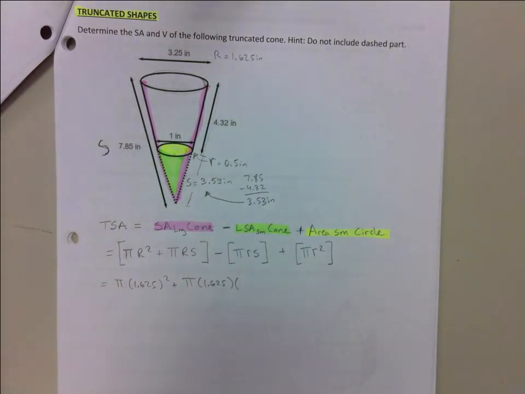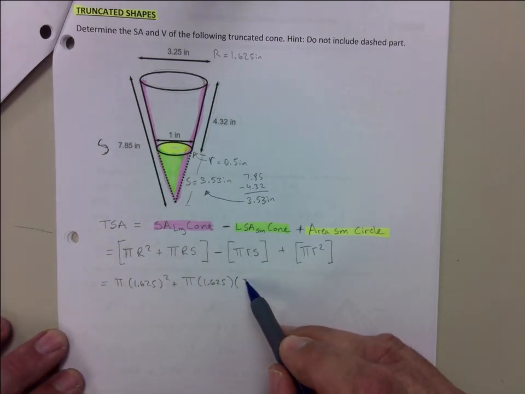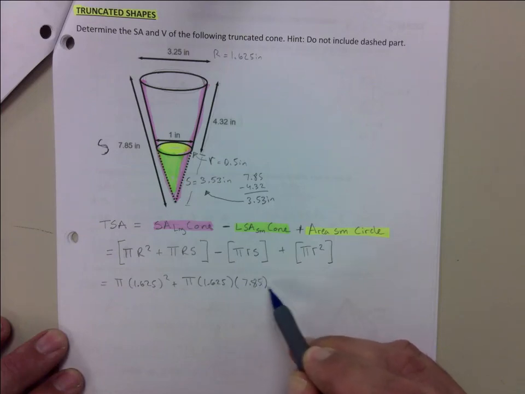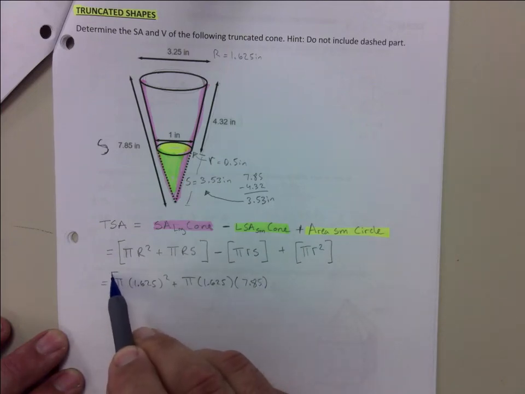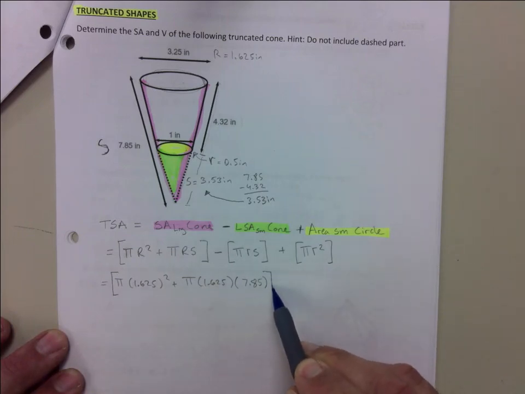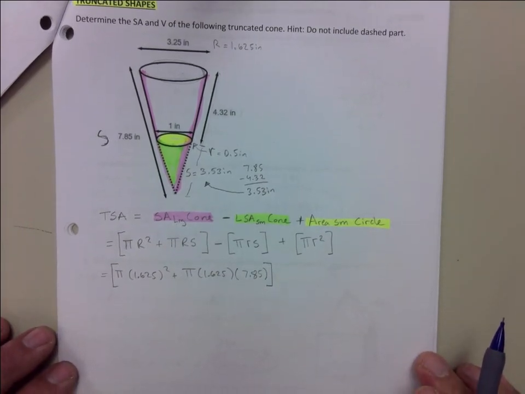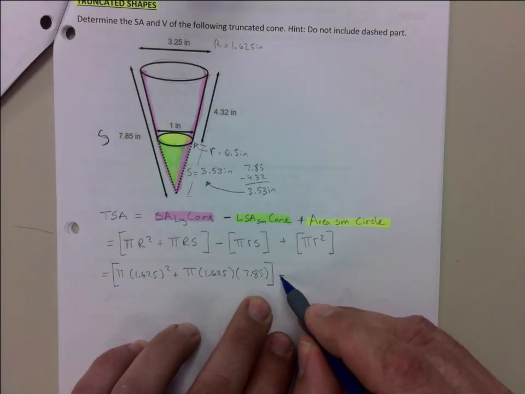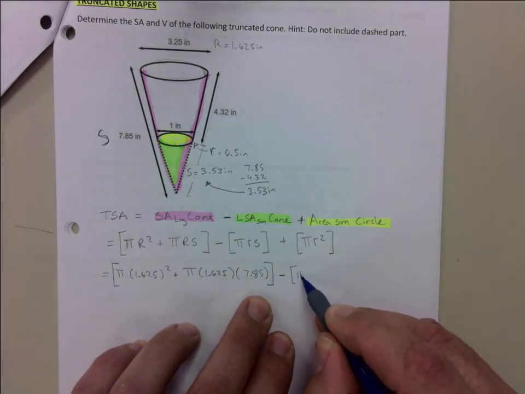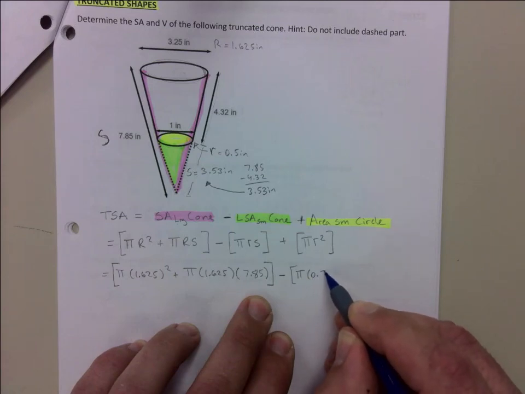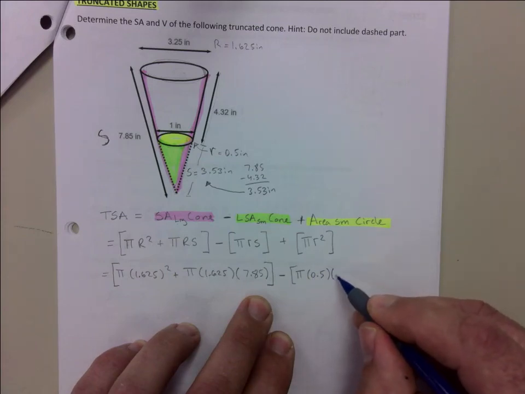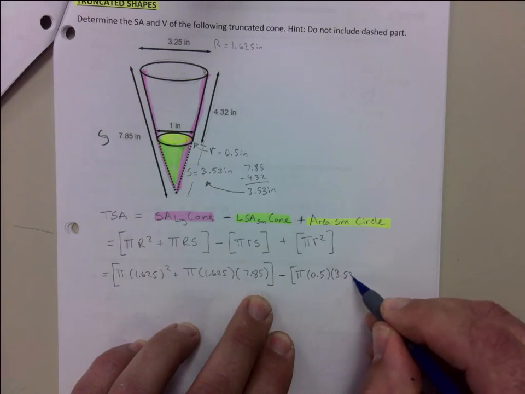This one is a little bit overkill. There are a lot of unknowns. Most of the time there aren't that many moving pieces. So let's keep going. Capital S here is 7.85. That all goes in square brackets just so we understand we've taken care of the large cone. Minus pi times 0.5, and here is the lowercase s.